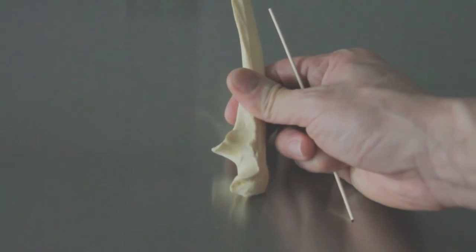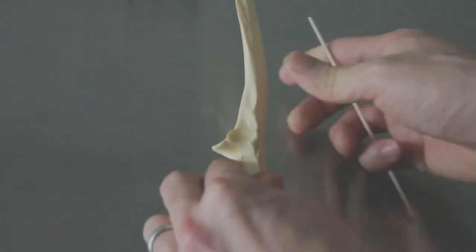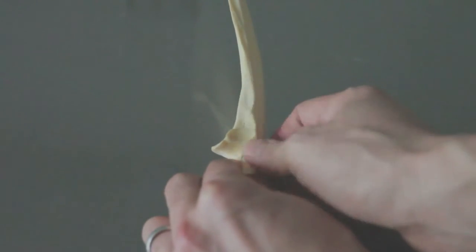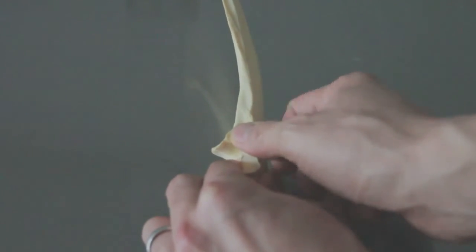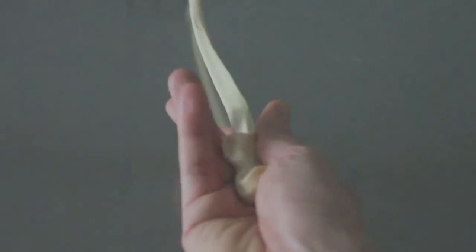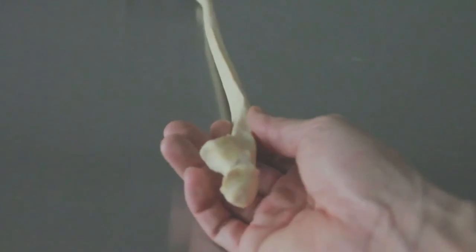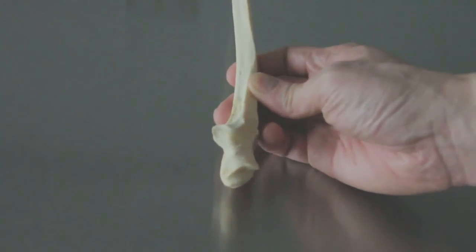Now, me just saying that should all of a sudden spark brain cells firing to say the radius is lateral. And so this is going to be on your thumb side. This is definitely lateral. And so now I would hold it with my thumb. So this would be my right ulna. So my right ulna.